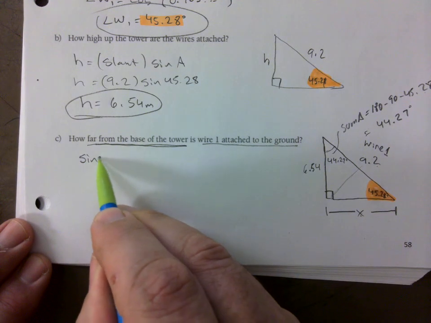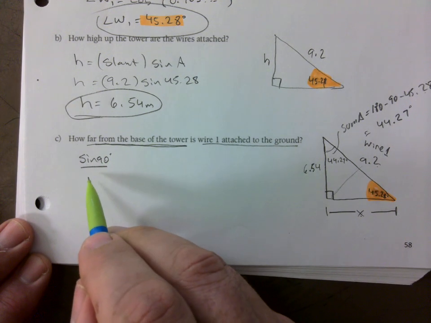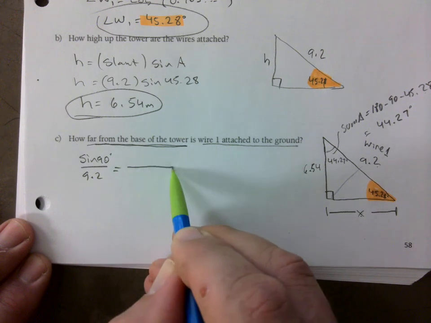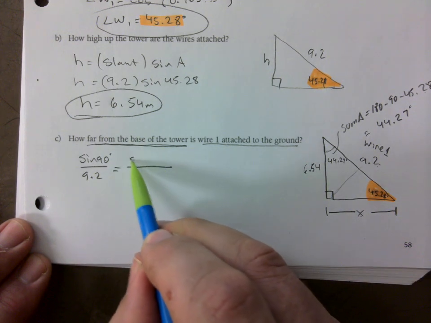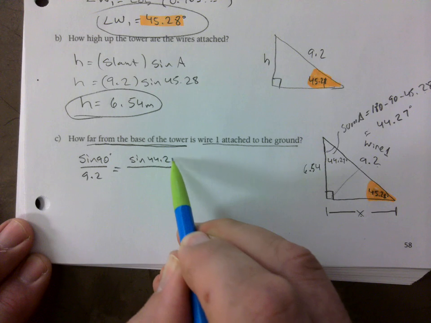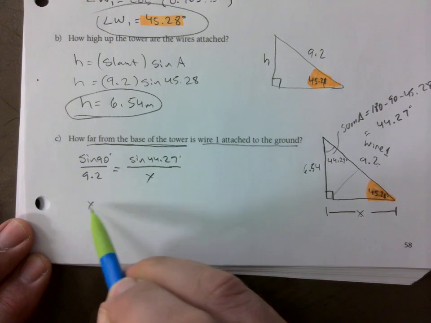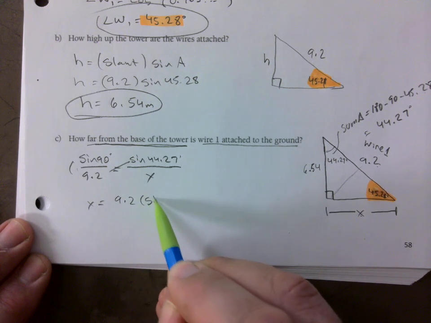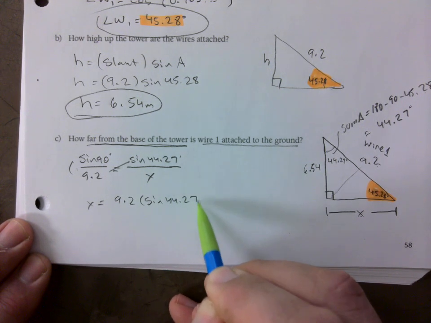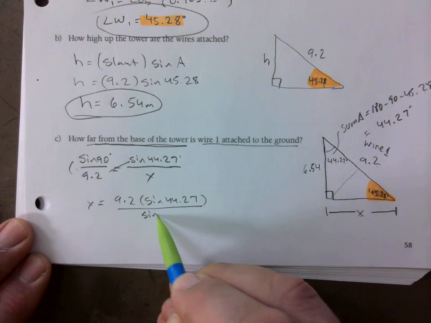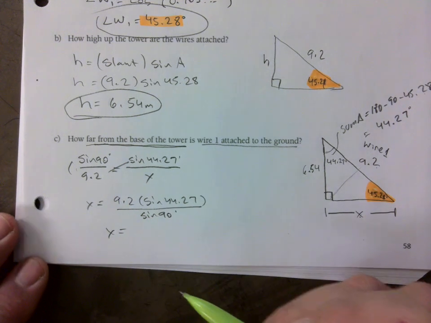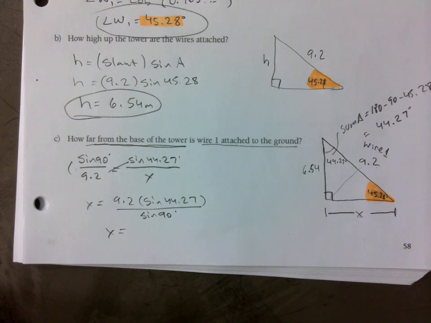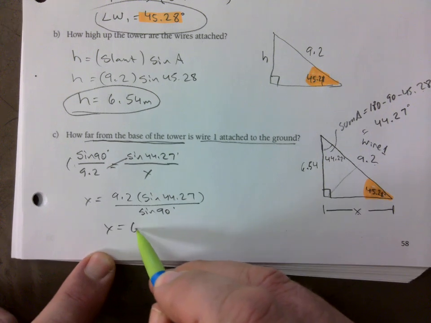So I'm going to go sine of 90 over 9.2, and then sine of 44.27 over x. So you cross multiply and divide. That's 6.42.